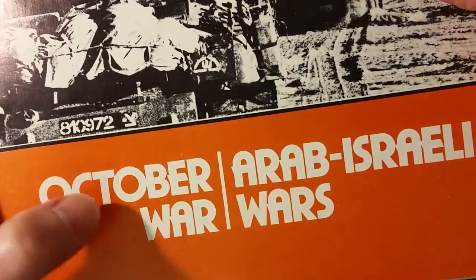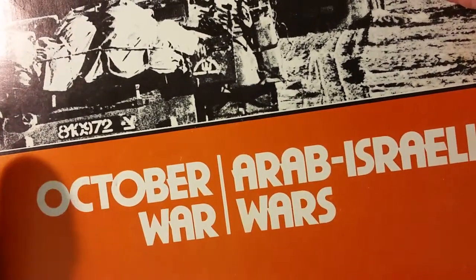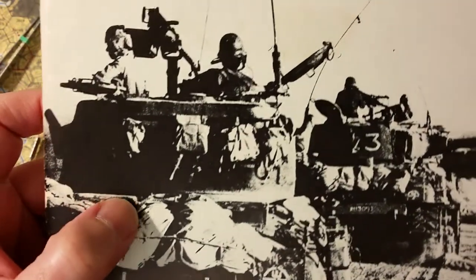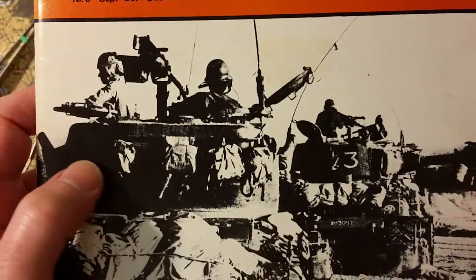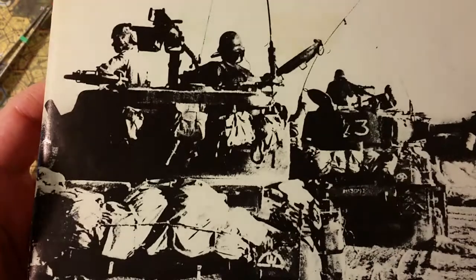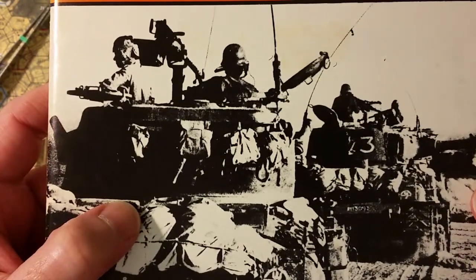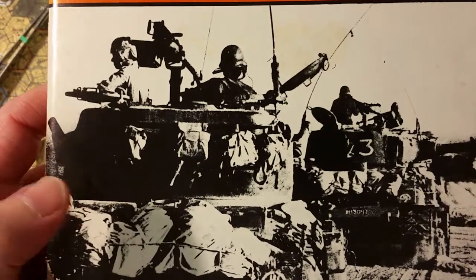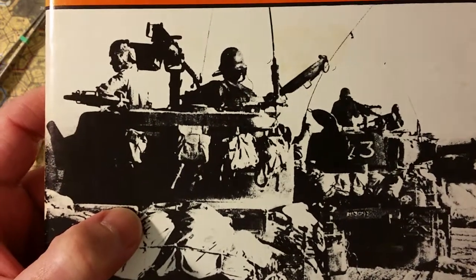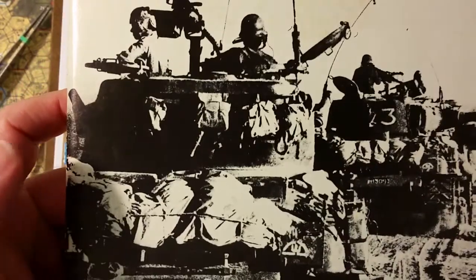So I want to get back to that. I want to get October War back out on the table. And so I think that I will be either dedicating something to this magazine separately, or at least dedicating some video time to this magazine when I get out October War again.